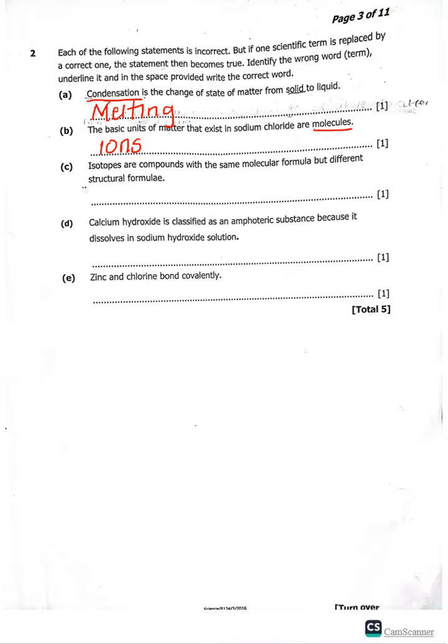Isotopes are compounds with the same molecular formula but different structural formula. No. Isotopes are atoms of the same atomic number but different mass number. So this one is isomers. Isomers are compounds with the same molecular formula but different structural formula.